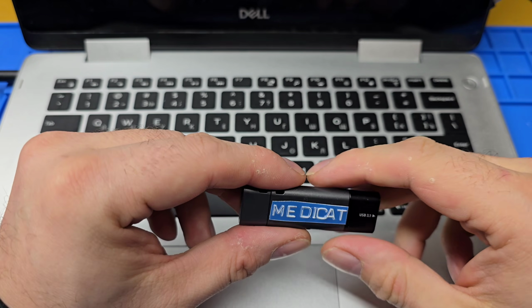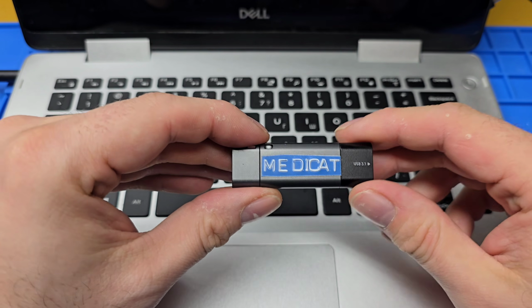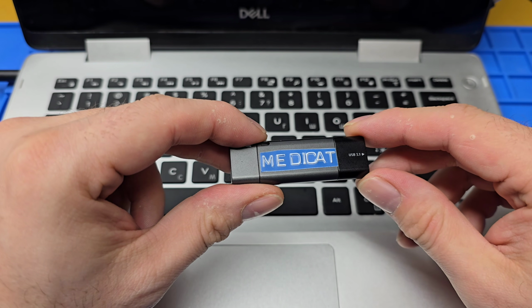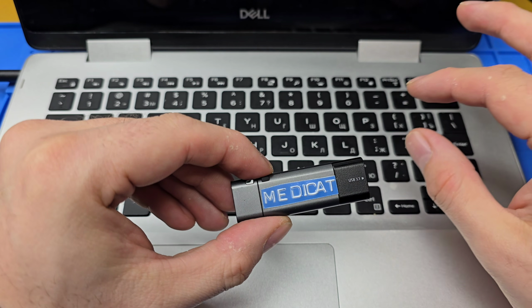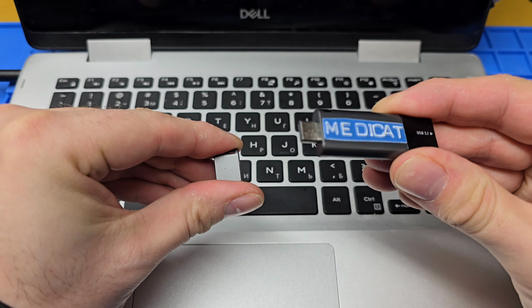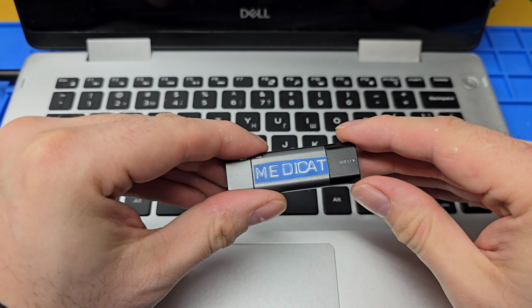So there's a few ways that I could go about trying to get the data. Now one option is I've got this USB stick here with Medicat on it, and what that contains is a live OS. So instead of running the operating system from the hard drive internally, I could run an operating system from this USB stick and then access the files that way.